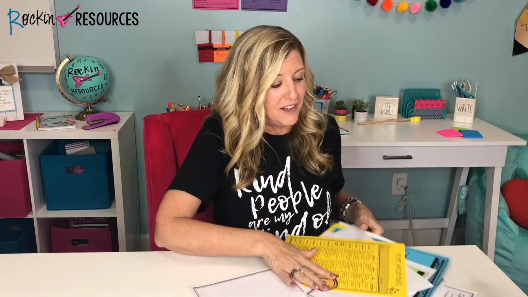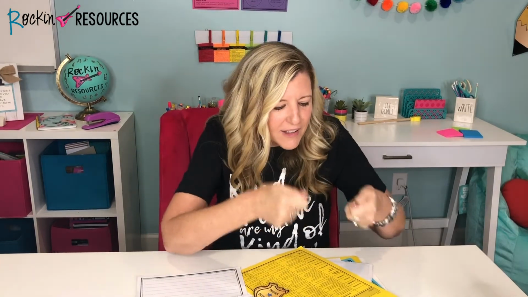Another cute idea that I do with my mystery writing unit is I get the little magnifying glasses, those plastic little magnifying glasses, and they pretend that they're magnifying everything along the way, and it just makes it fun for them. So that is a little bit about a few things in my mystery unit.